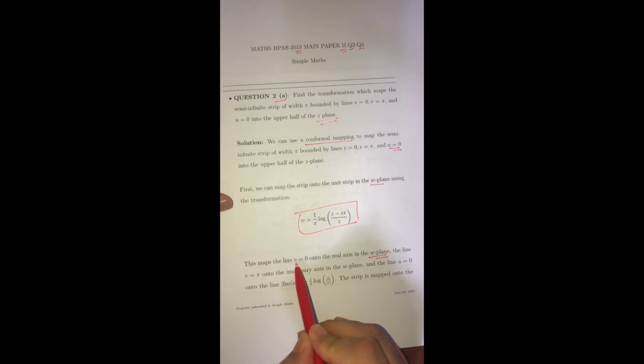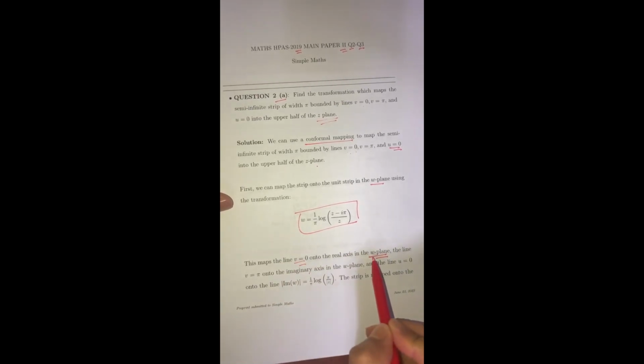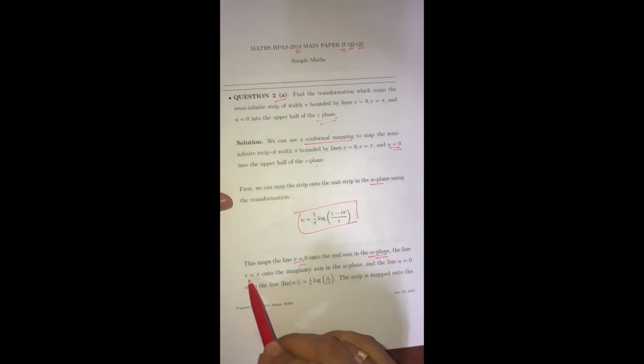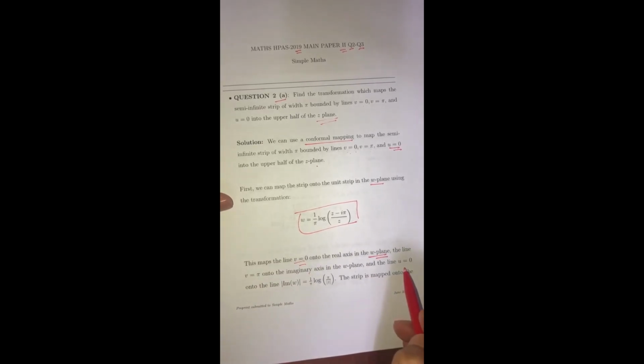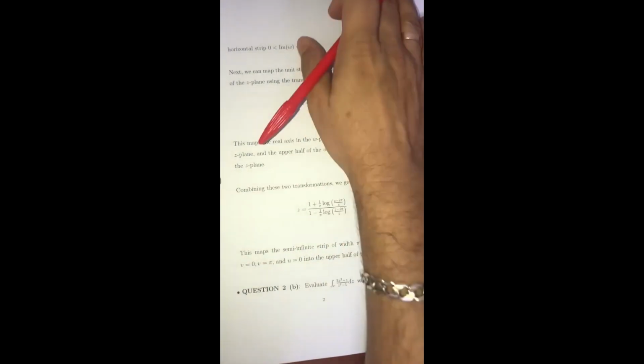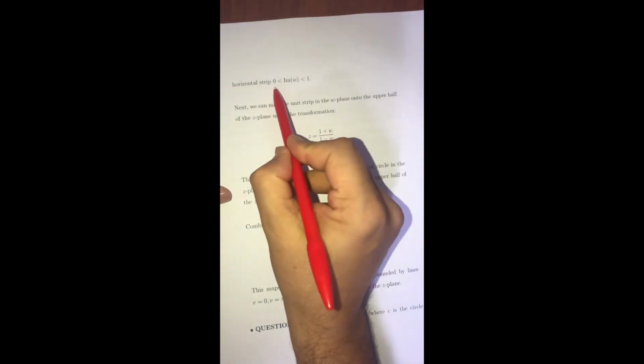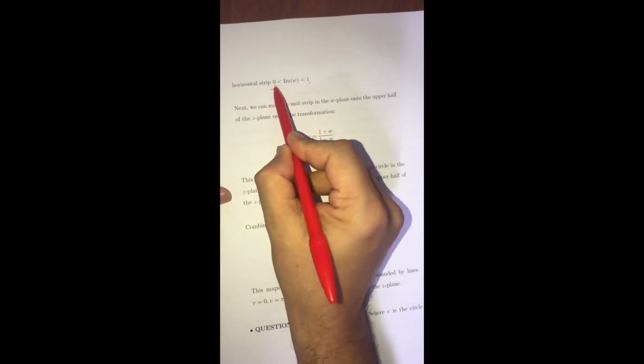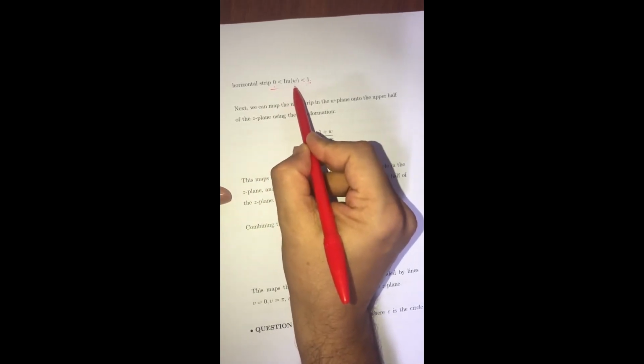It means the line v equal to 0 will be the real axis of w plane, v is equal to pi onto the imaginary axis, and for u is equal to 0 we are going to get a line. So the strip is mapped into the horizontal strip which lies between the interval from 0 to 1 of the imaginary part of w.